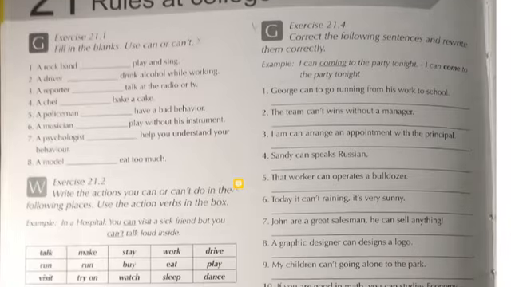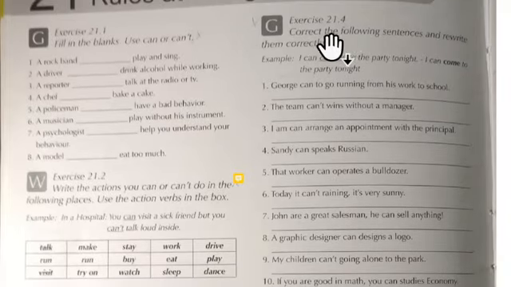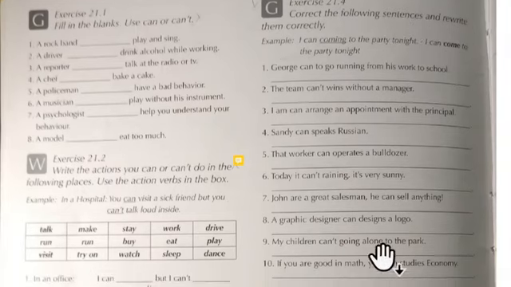Now, exercise 21.4. Correct the following sentences and rewrite them correctly. Okay, now you have in this case 10 sentences, but the sentences are wrong. They have mistakes. The idea is you have to read them and correct them. Now I'm going to help you with the first 3. For example, you have George can to go running from his work to school. It's wrong. The correct sentence is George can go running from his work to school.